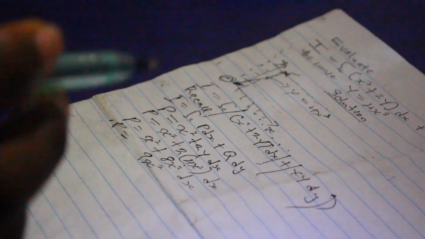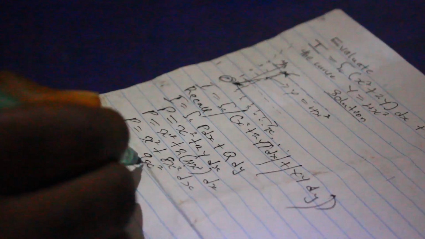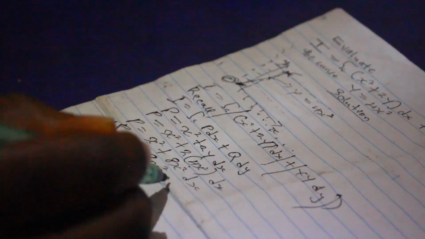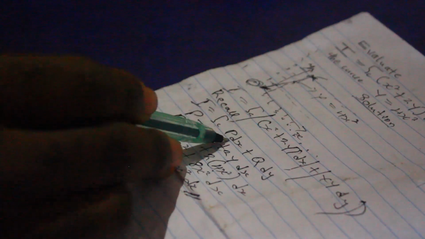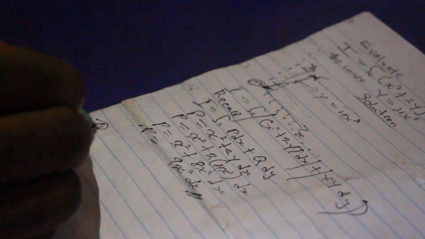You know your laws of indices, power law. You understand that this is equal to 9x dx. Now let's proceed. This is our P. Now let's proceed to our Q.